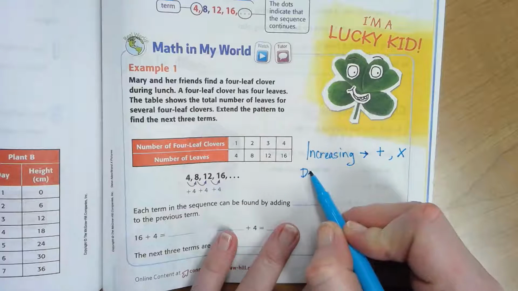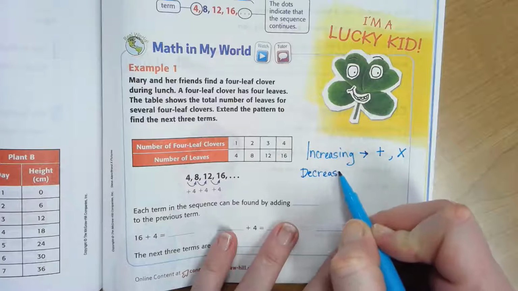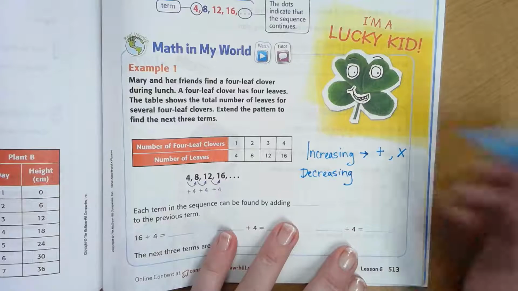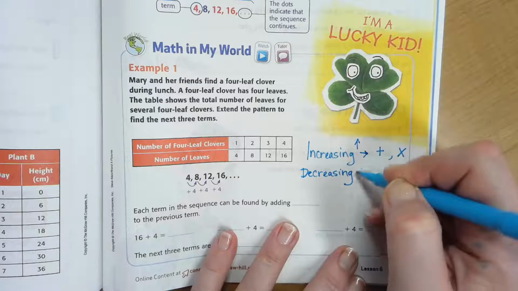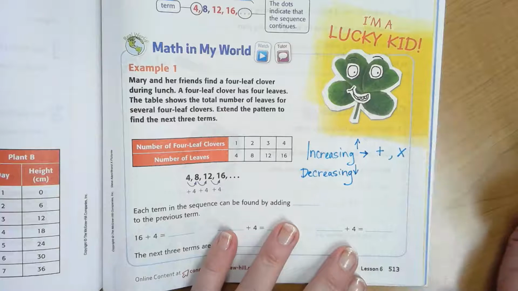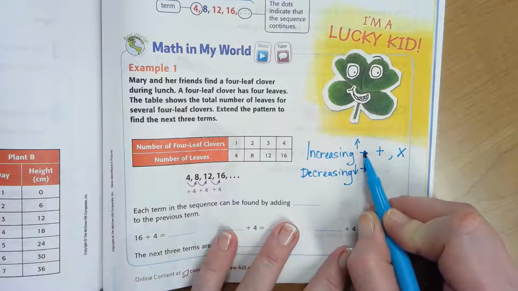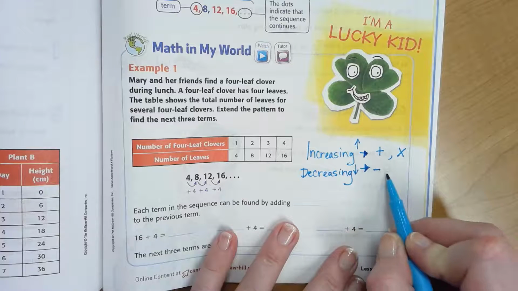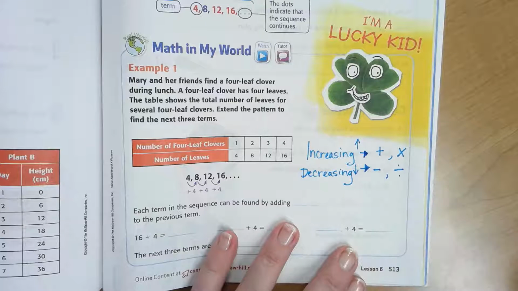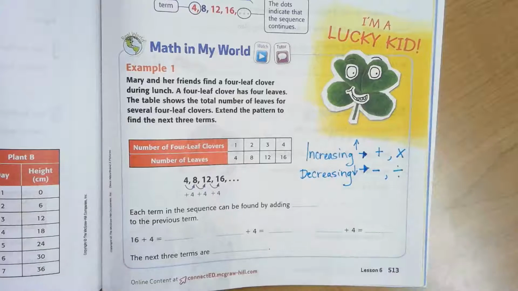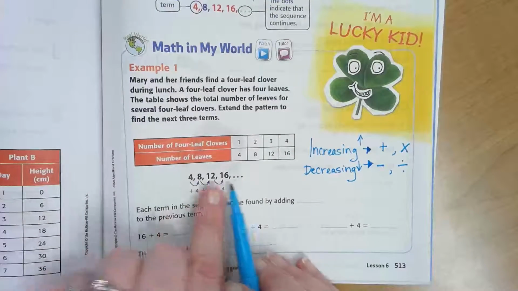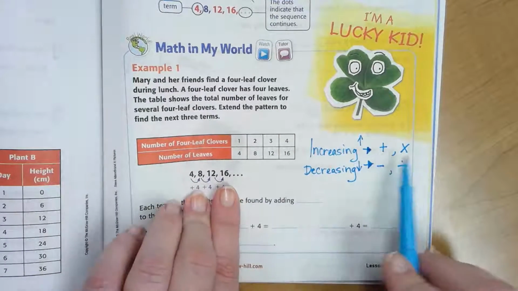A decreasing pattern, a pattern going down. So increasing goes up, a decreasing pattern goes down. We can solve a decreasing pattern by either subtracting or dividing. Increasing, we're going to add or multiply. That makes a number bigger. Decreasing, subtract or divide.